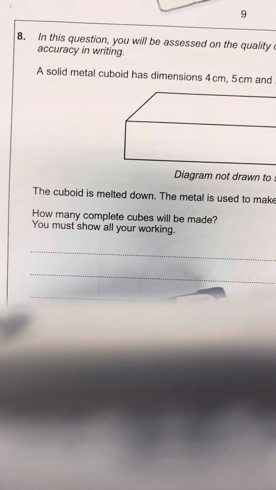So this is an OCW question, so we do need to show our work. The dimensions are 4 by 5 by 20. I'm actually going to draw a more compact version down here just so I can work with it a bit more. So here's my cuboid. It's 4 by 5 by 20, and this was in centimeters.